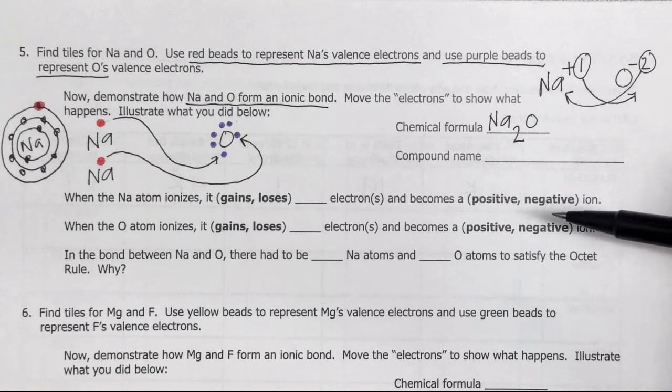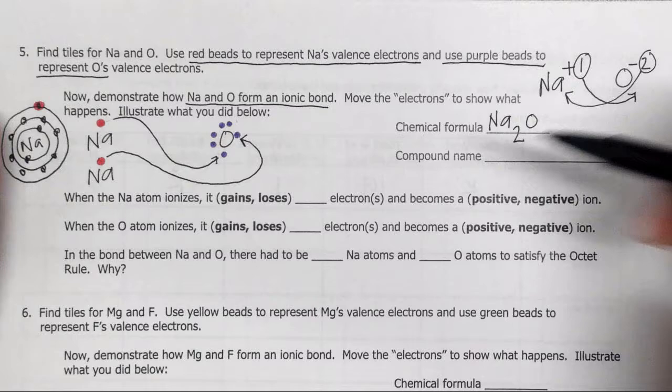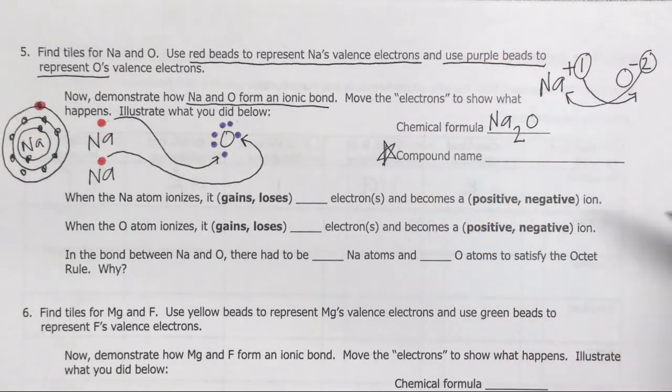Compound name, we haven't gotten this far yet, so I'm going to go ahead and have you skip anything that says compound name because we haven't learned that quite yet.